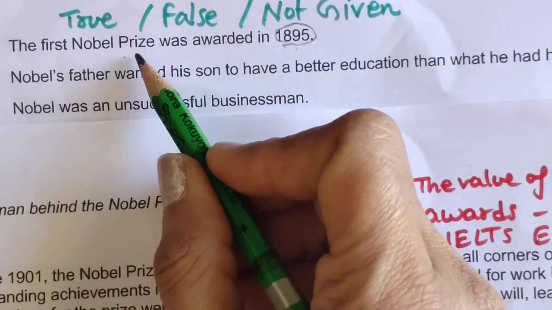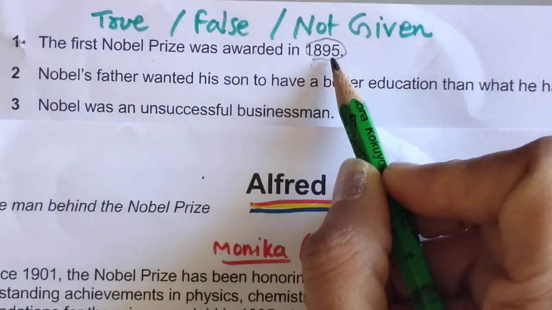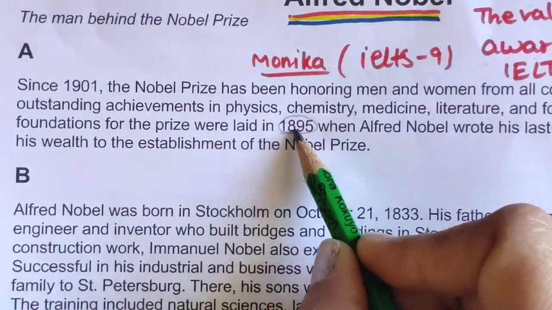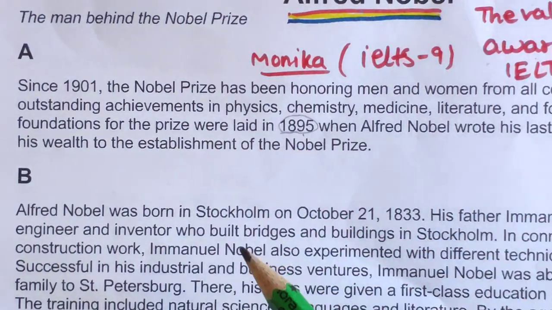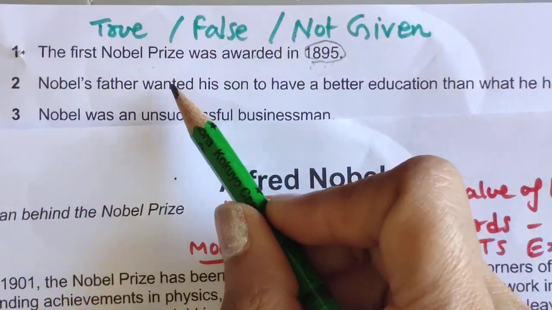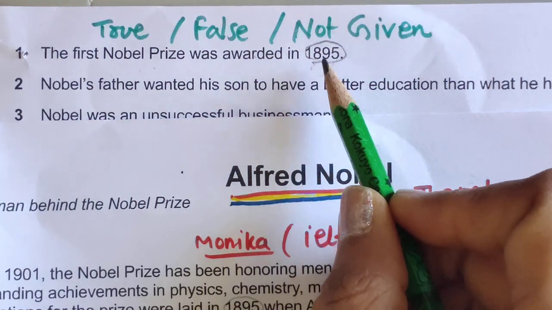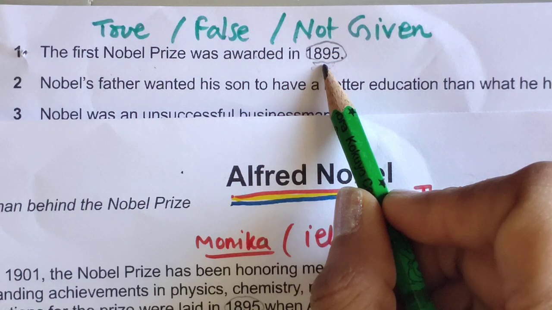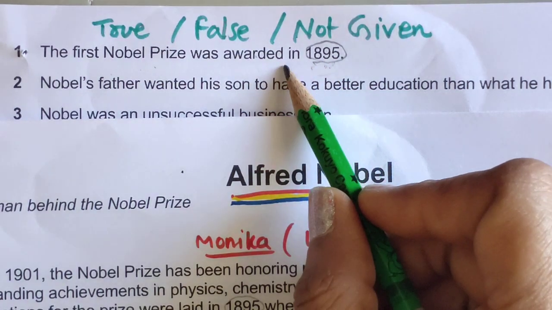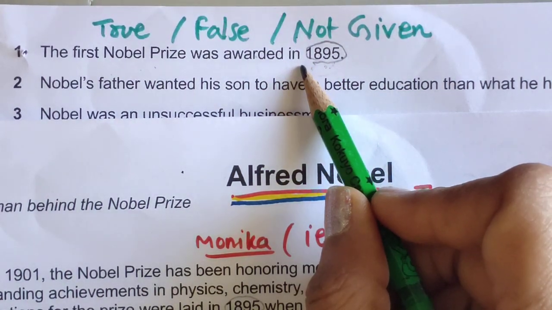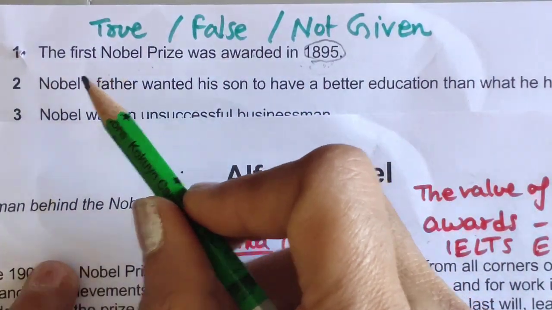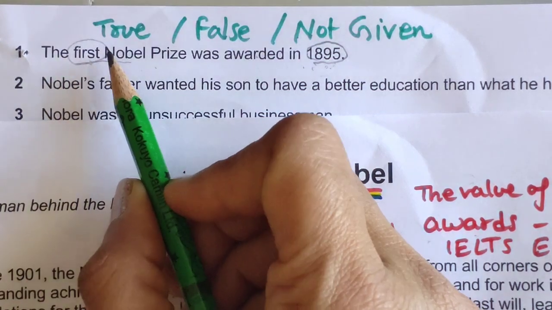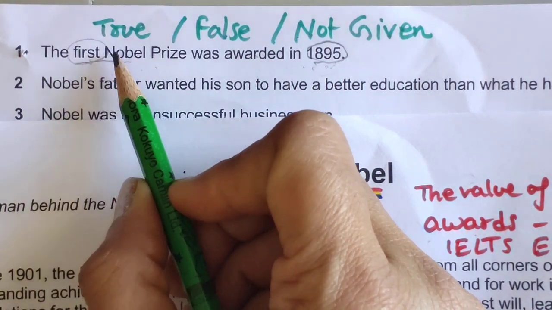Okay, the first Nobel Prize was awarded in 1895. Okay, 1895, I have found it in this first paragraph. So whether the first Nobel Prize was awarded in 1895 or in another year, that all depends. If it is the same year, then true. If it is not the same year, then it means there is a contradiction of the information. Or if they are not talking about when the first Nobel Prize was distributed, then not given.